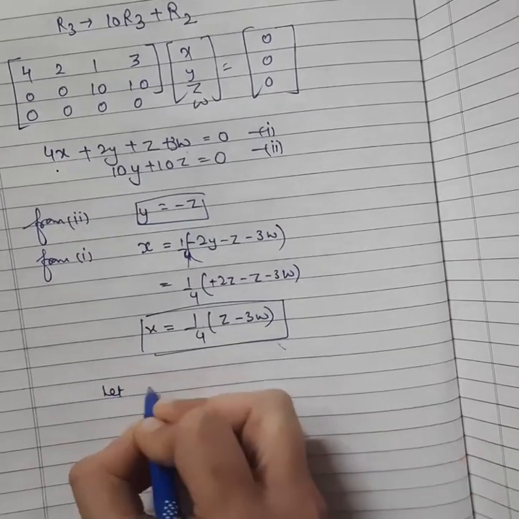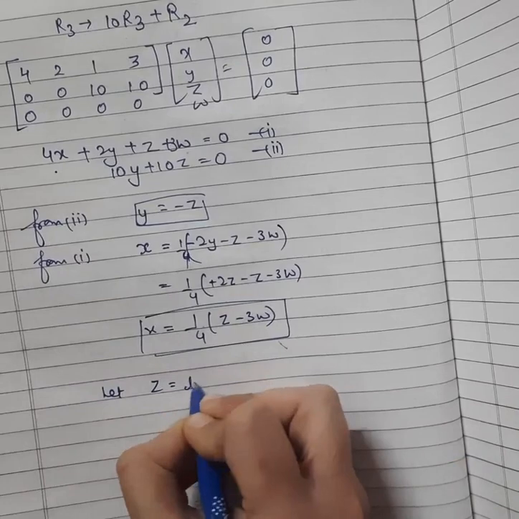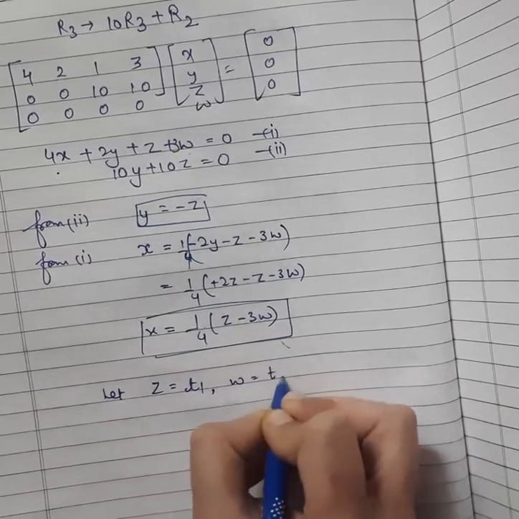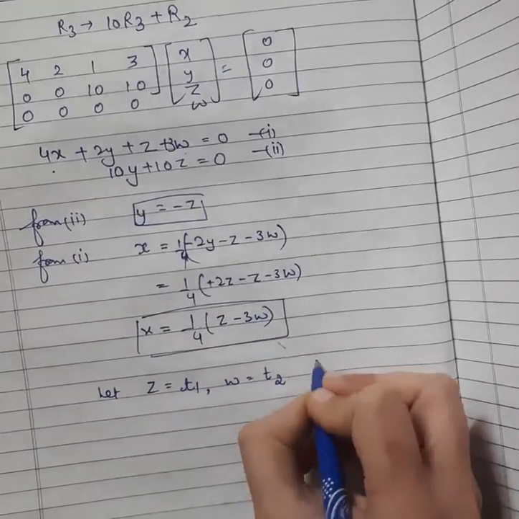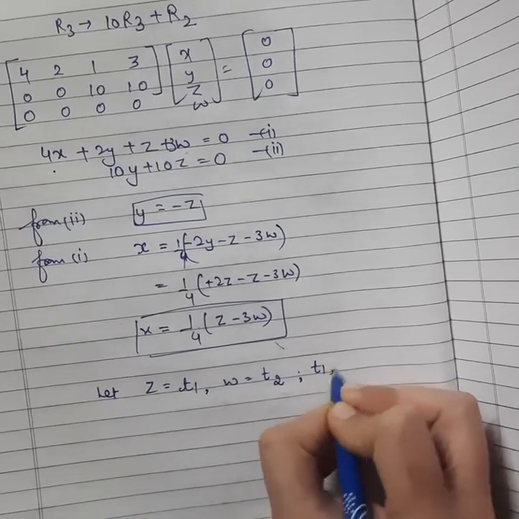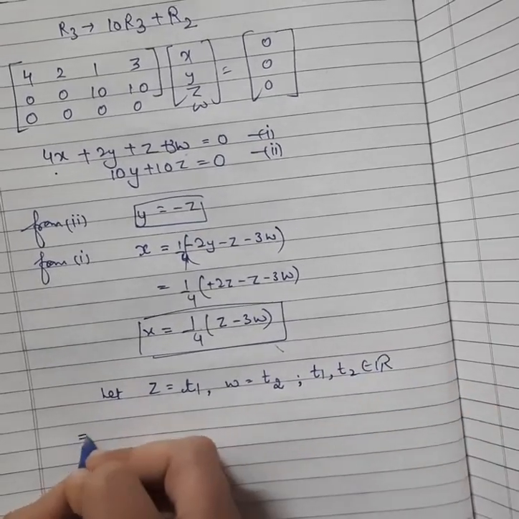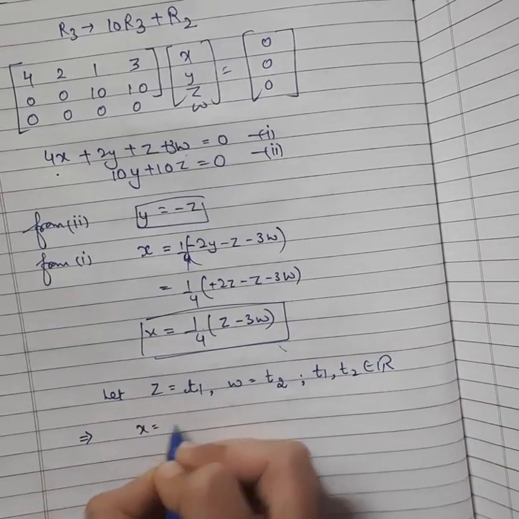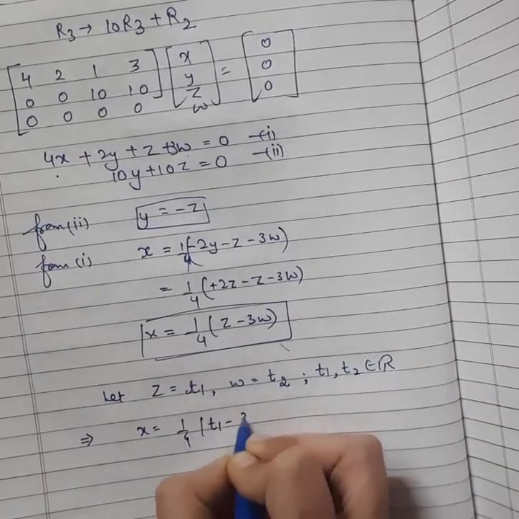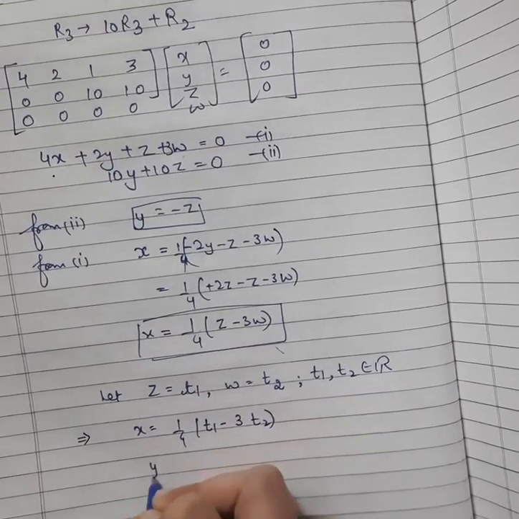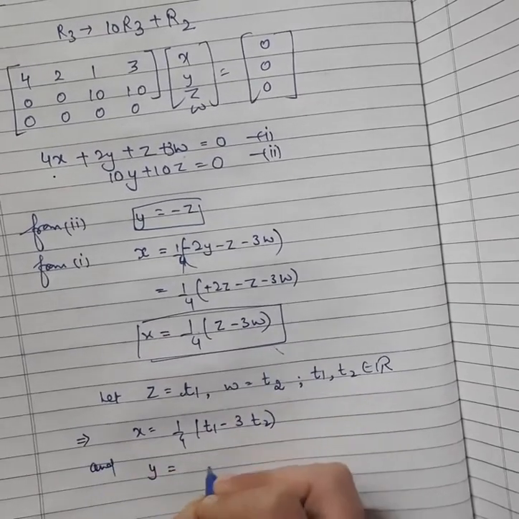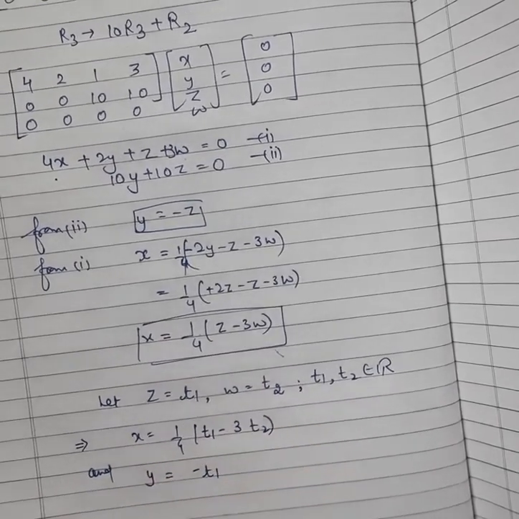And let us choose z equal to t1 and w equal to t2, where both t1 and t2 are real numbers. Then it implies x is equal to 1 by 4 times t1 minus 3 times t2, and y is equal to minus t1.